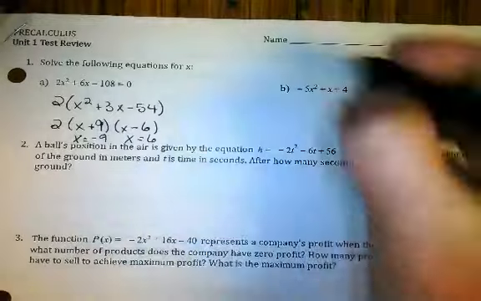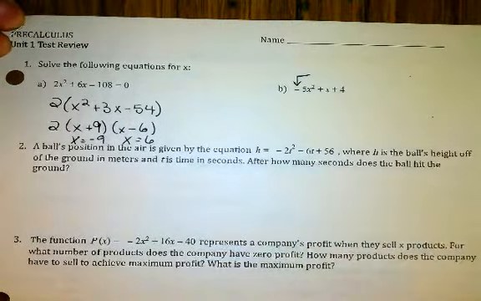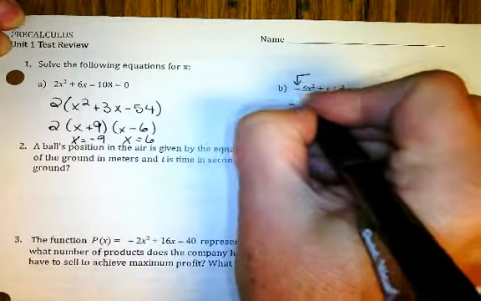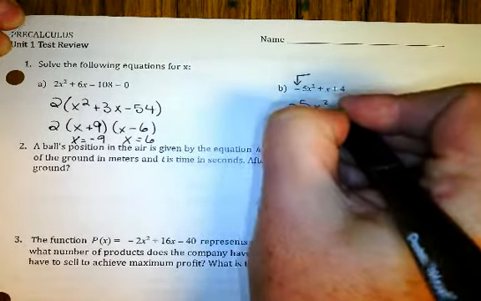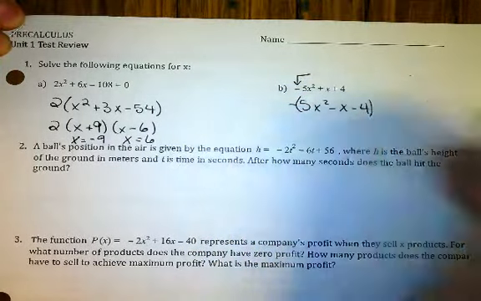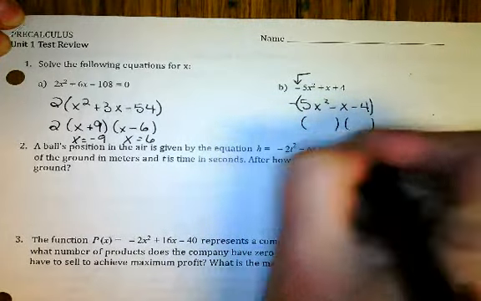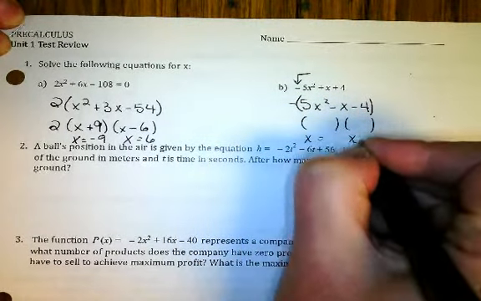Now on this one over here, again, you have that negative, y'all. You have to factor out negatives. So if I factor out the negative here, that's going to make all the other signs become the opposite. And then again, I factor, and then I find out what x equals.